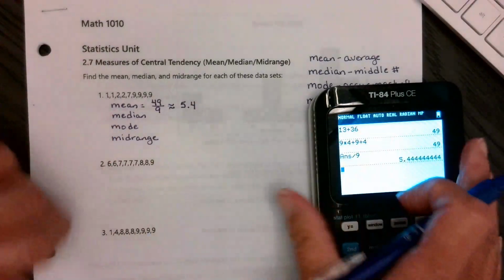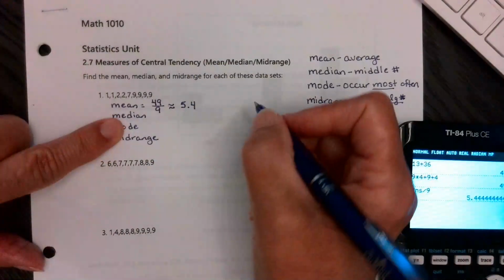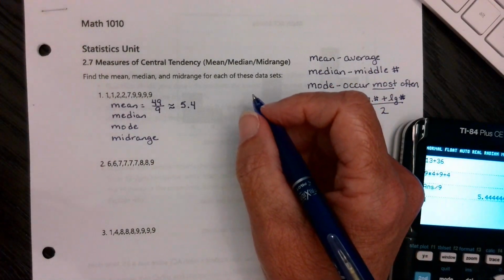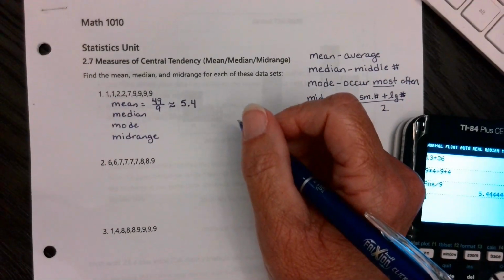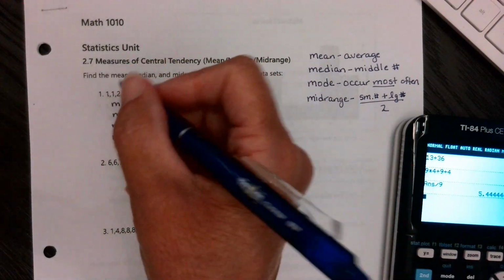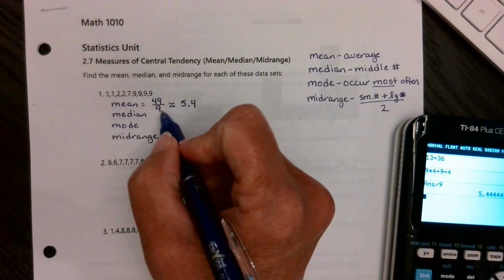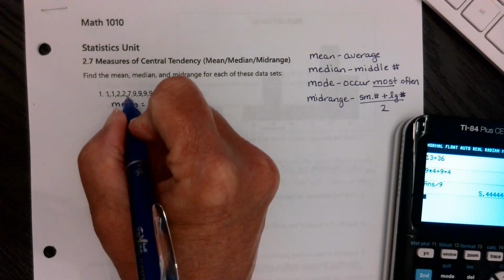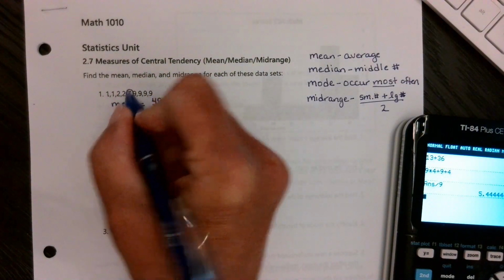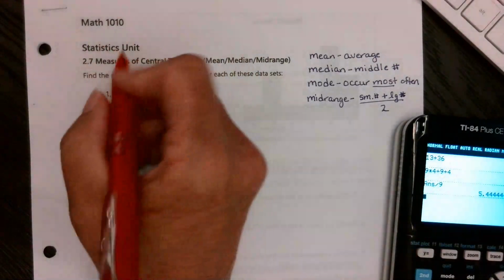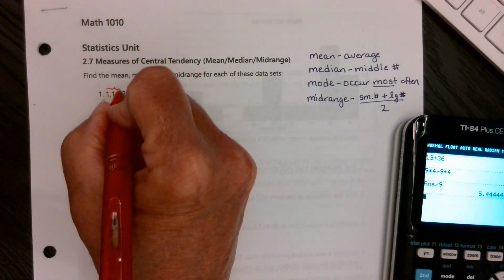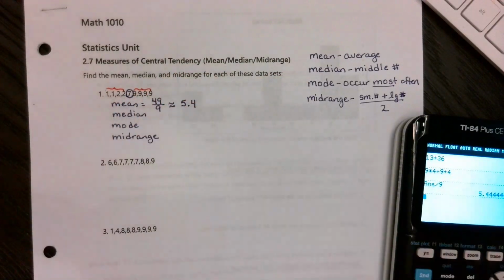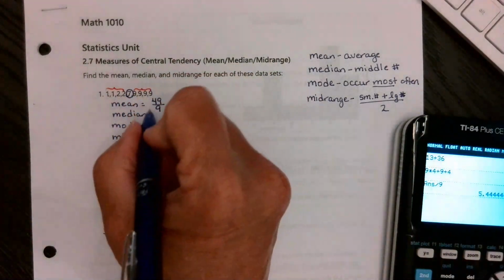The median, we have to put these numbers in order. So I'm going to do that over here. Oh, well, never mind. They already are in order. Usually they're all mixed up, but I think I made it easy on us when I made this worksheet. Because there's 9, that means there's a middle number. This 7 is the middle number because you'll notice there's 4 numbers to the left and 4 numbers to the right of it. So 7 is the median number.